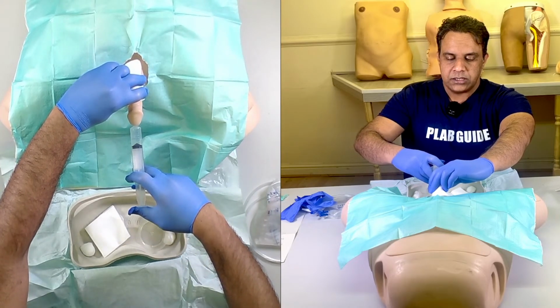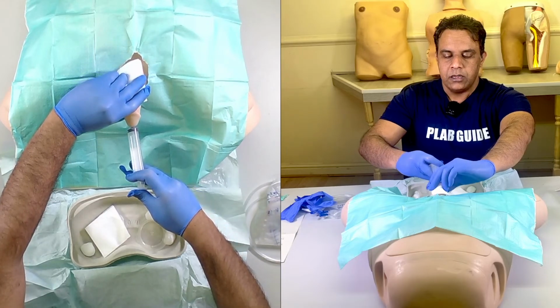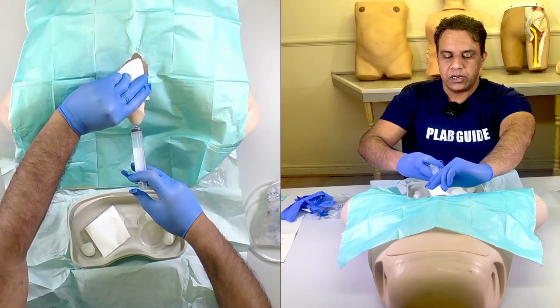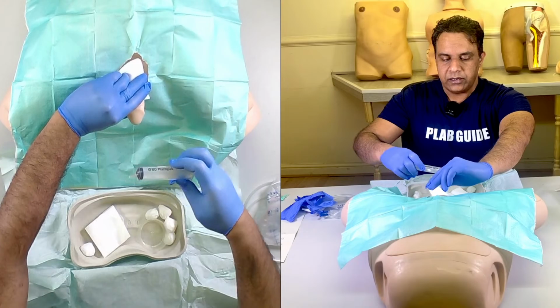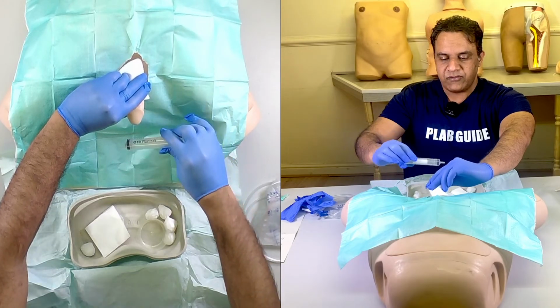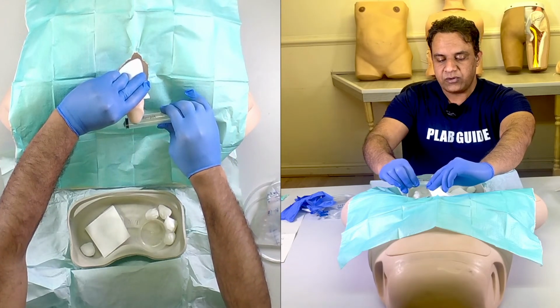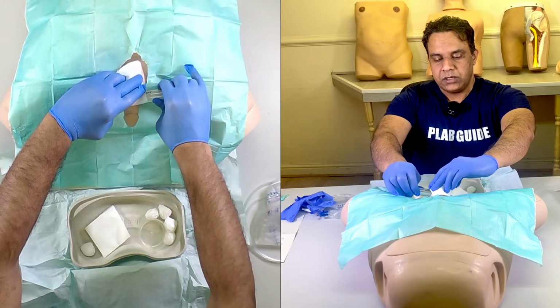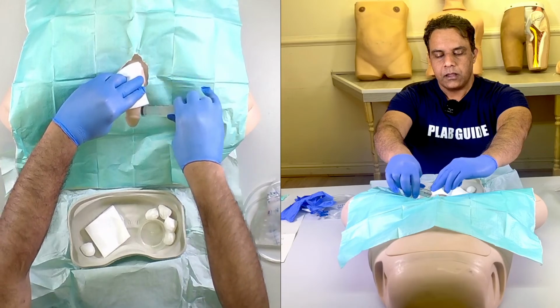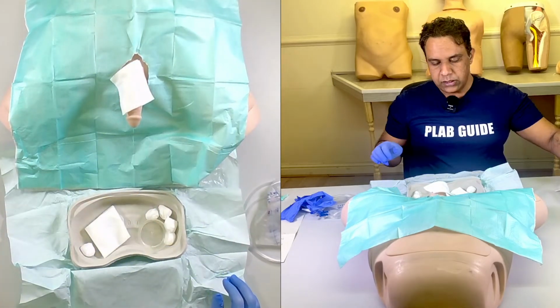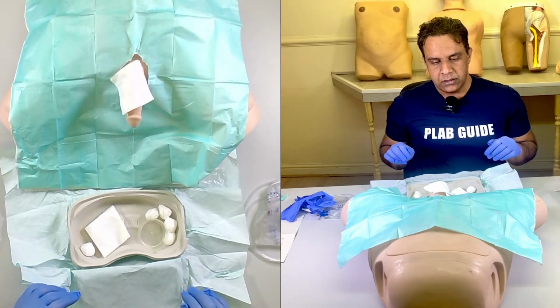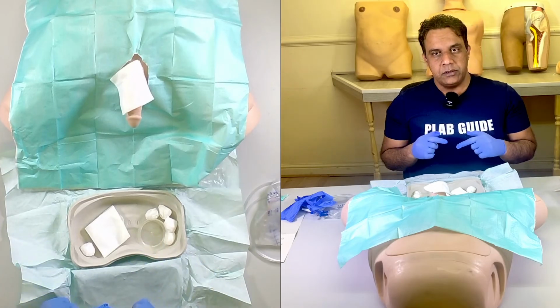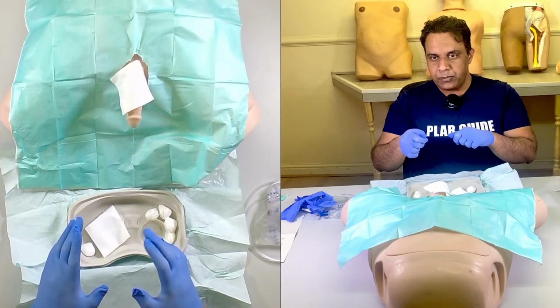Inject the instillagel and pinch it at the bottom so that the gel remains inside. You can use the shaft of the syringe to squeeze it in. And this goes in the clinical waste. Now this is a point when you have to remove the top layer of the gloves.